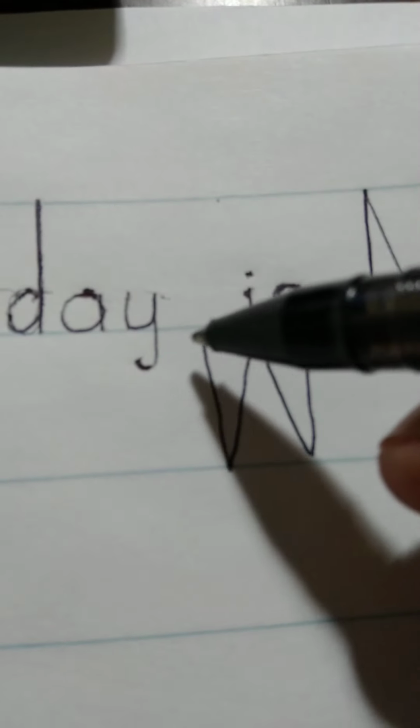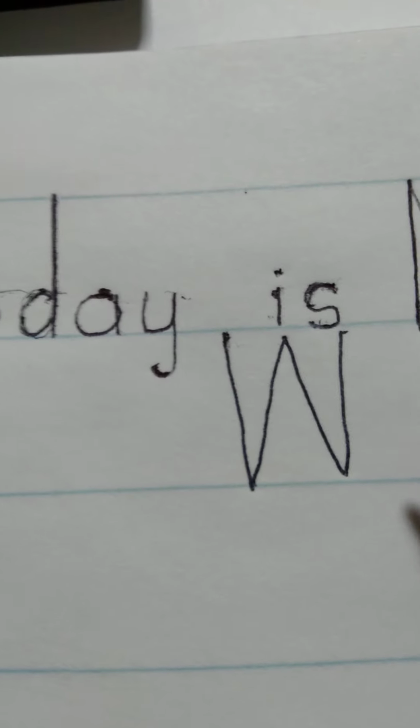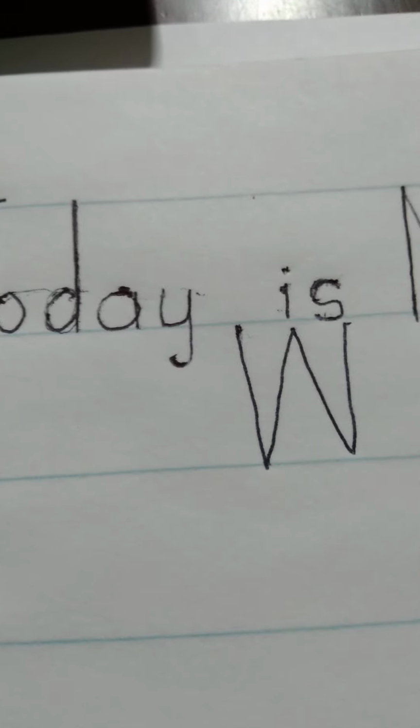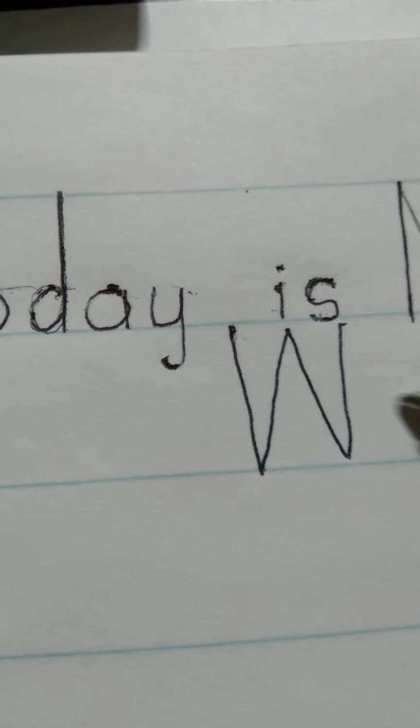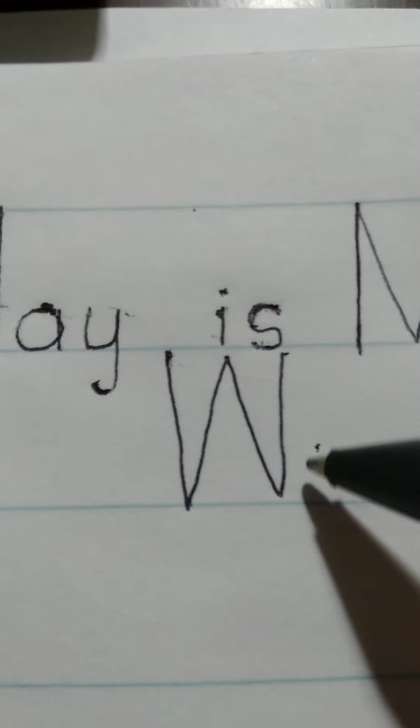So W is like an upside down M. Okay, slant lines, tall letter, this one, it goes from line to line. So you go down, up on another line, down on another line, and up to touch this line here, right? Tall letter, line to line. I see some people using the ones with the lines drawn, and if you can do that, that's good. Right, so let's go again.